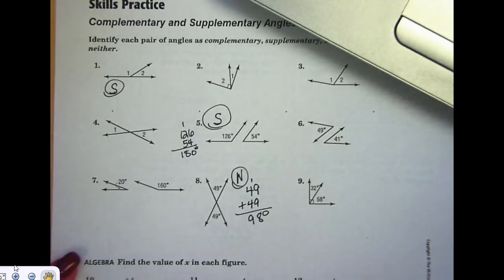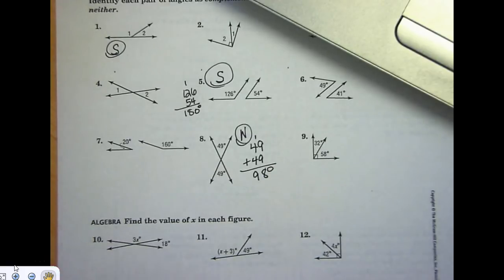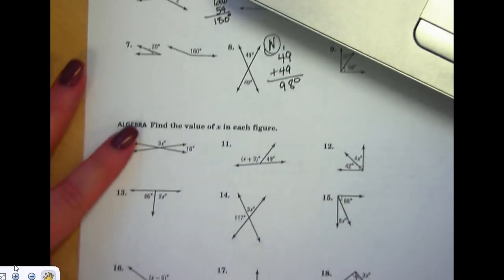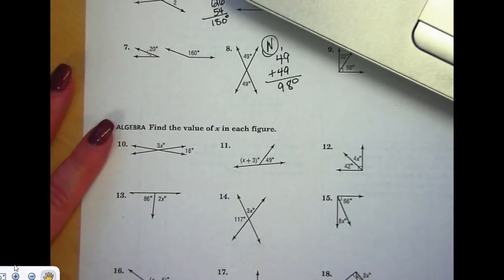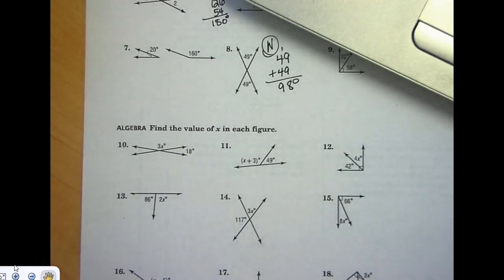Okay, the bottom, algebra, find the value of x in each figure. This is where this is going to start getting a little bit more difficult. So you have to find the value of x. So this is where our algebra unit is going to come in handy.